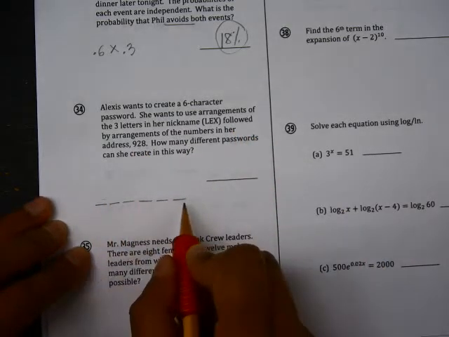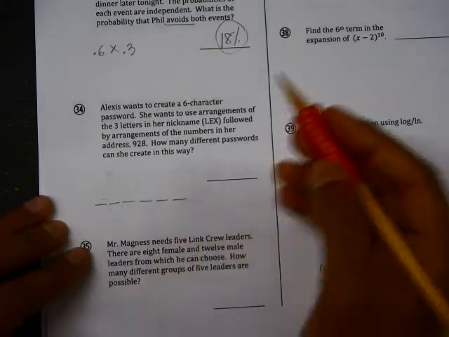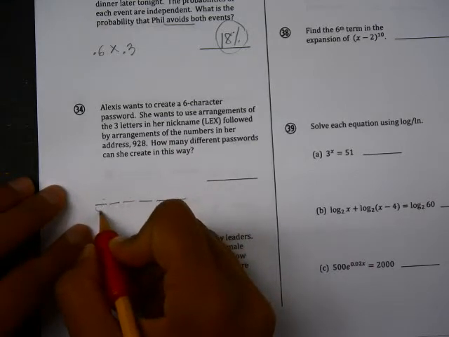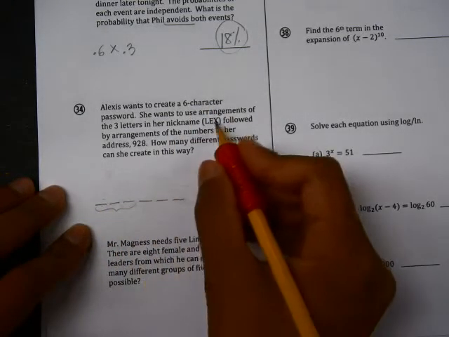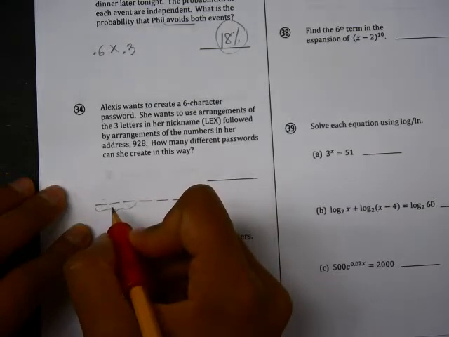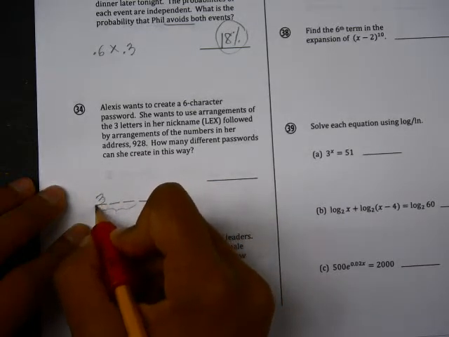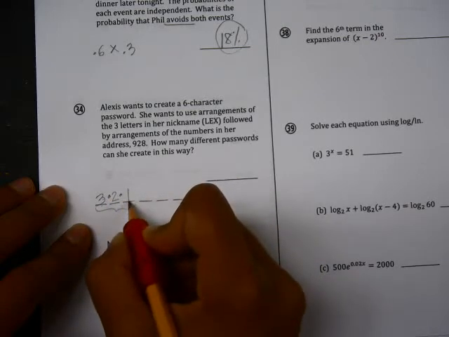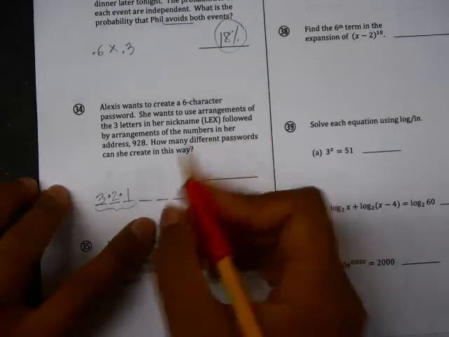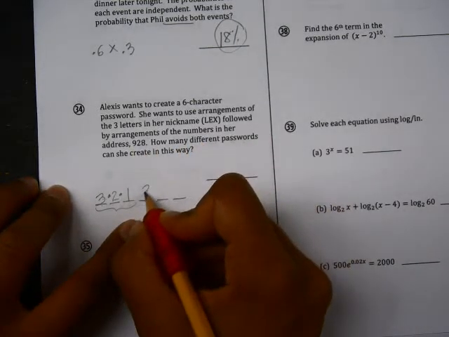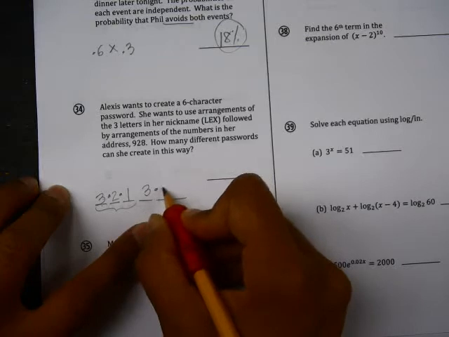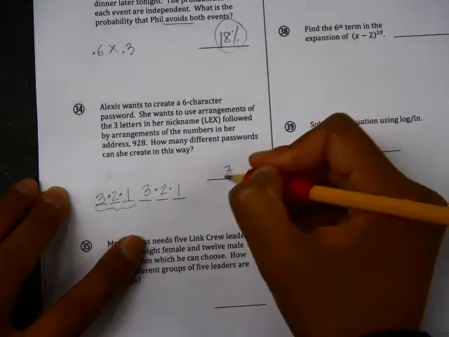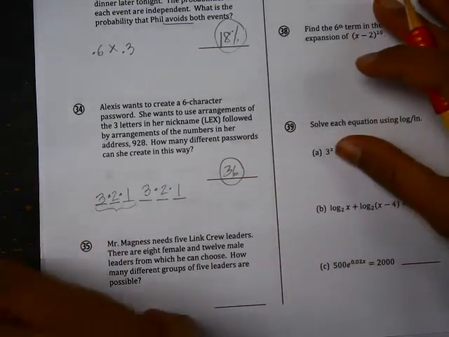So in this decision chart, I'm going to put the number of choices for each spot. So the letters are going to come first, these 3. There are 3 different letters. So 3 possibilities, then for the second spot there would be 2 possibilities left, and then 1. And then for the numbers, she wants to arrange these 3 numbers, so that would be 3 left, we have 2 left, and then 1. Multiplying all of those possibilities is 36 different passwords.